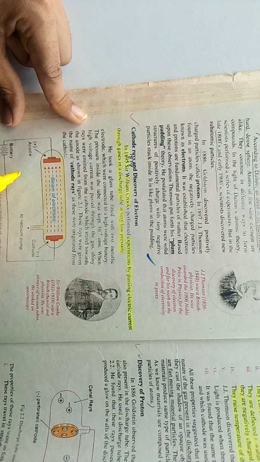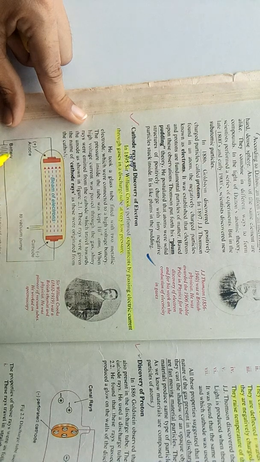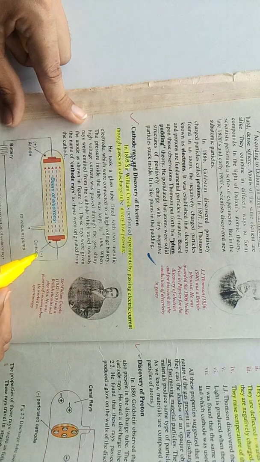So this is the diagram that you have to draw for the discovery of the cathode rays. These are the beam of electrons that are moving inside the discharge tube, and this is the positive terminal which is the anode, and this is the cathode, and these are attached with a battery.